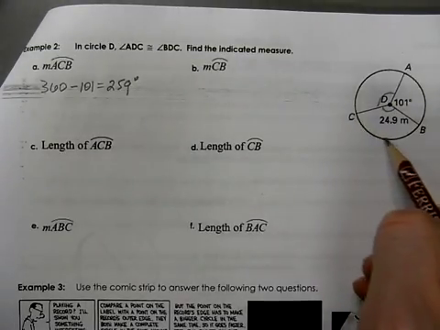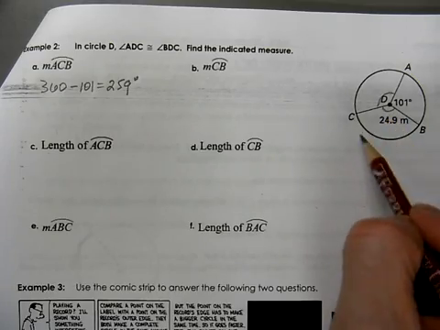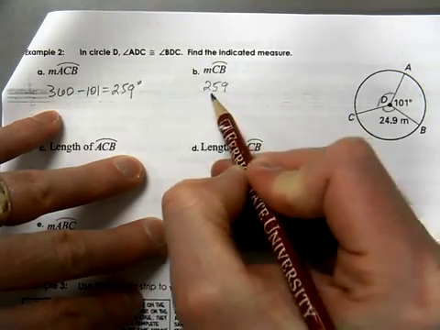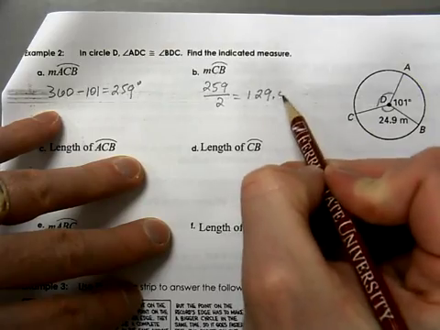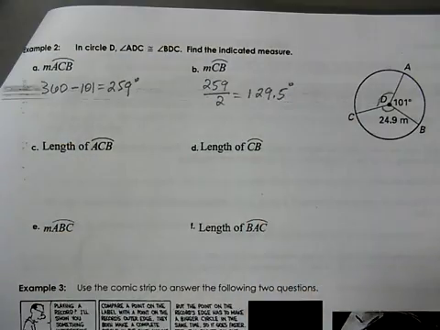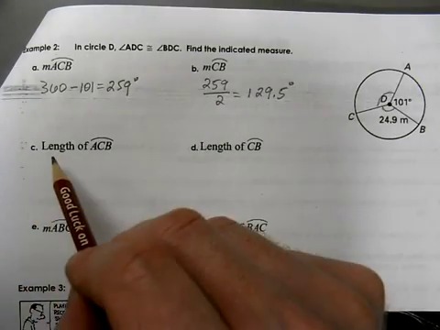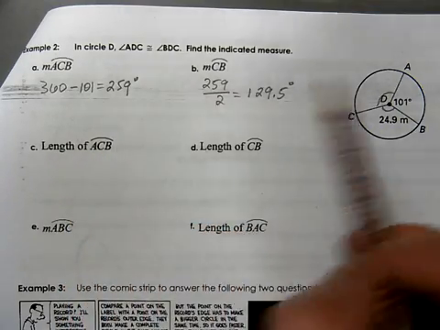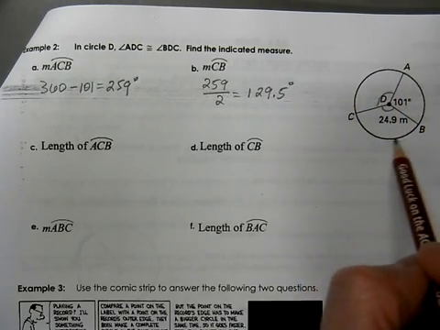Now if you wanted to know just one of those arcs, remember it's the same as the central angle, then you're going to take the 259 and divide that by 2. So that's 129.5 degrees. Now let's come in and calculate what is the length of arc ACB. How far is that arc all the way through here?